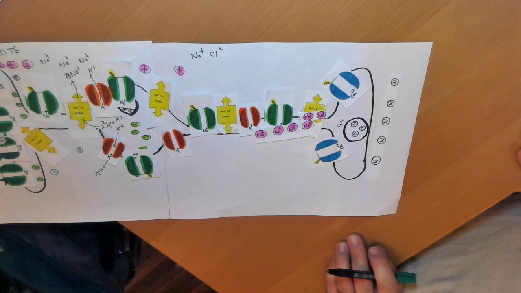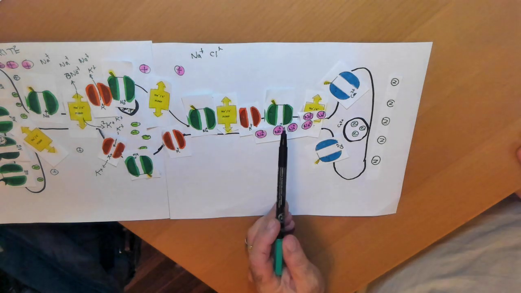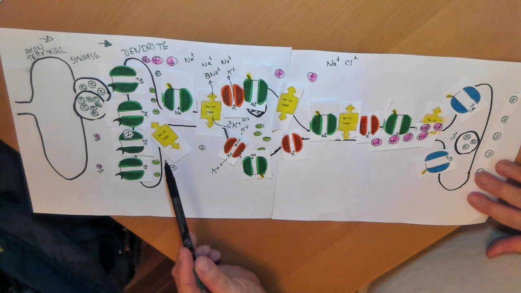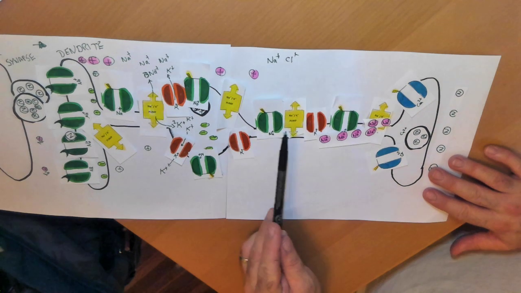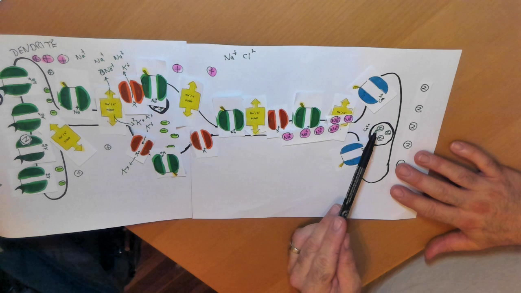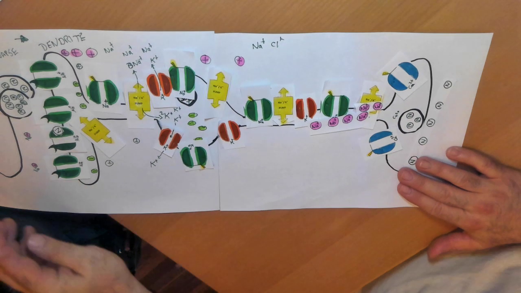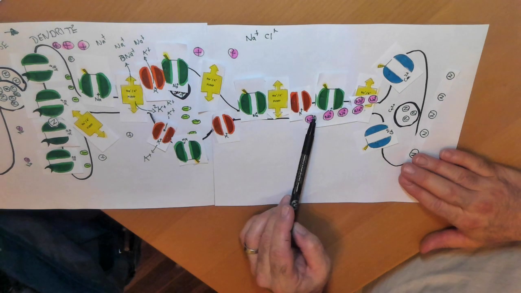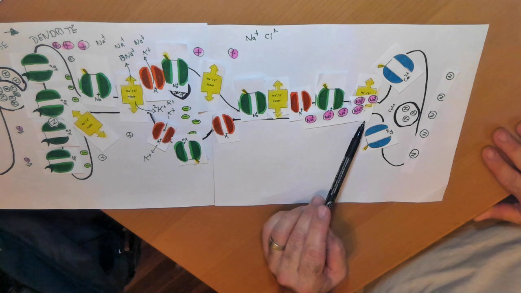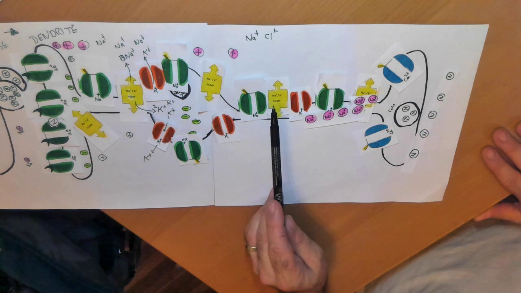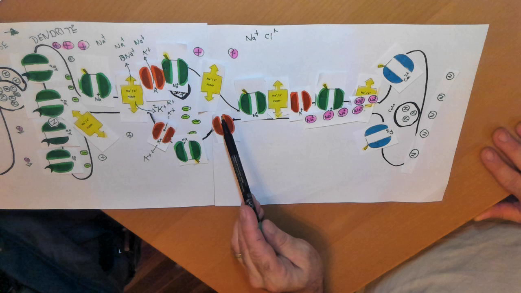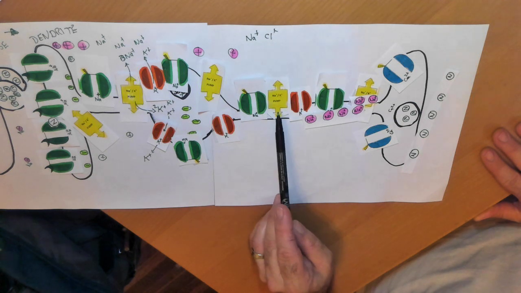So in summary, there's a wave of positive charge that propagates down the neuron from the dendrite to the cell body to the axon terminal. And in the wake, as soon as the positive charge flows past a point, the sodium-potassium pump, which is always running, reestablishes the negative potential inside.